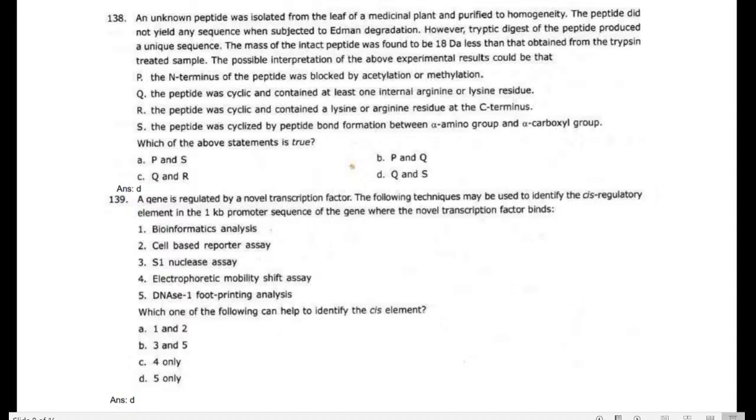In this Edman degradation, amino acids in peptides are divided. It is the method of sequencing amino acids in the peptides.